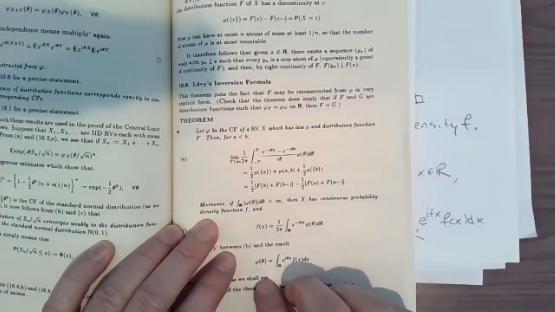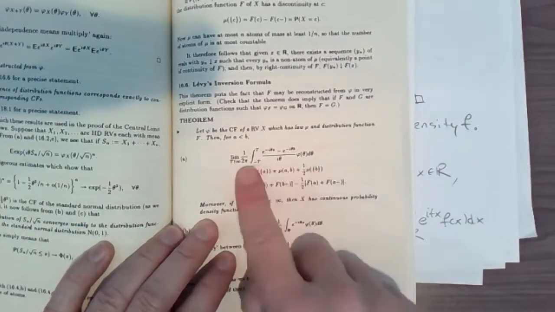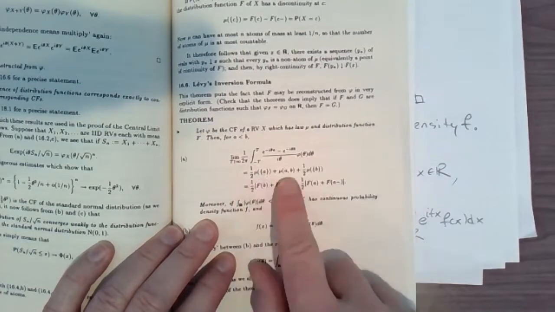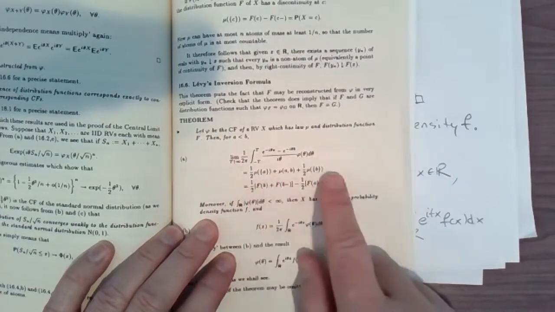So when you compute this integral, the one we've been working on, he'll pick up masses at potentially these endpoints.